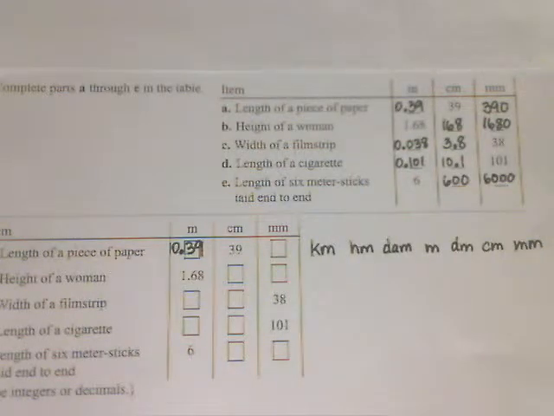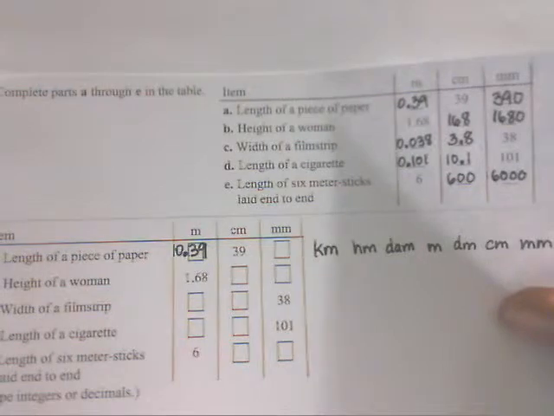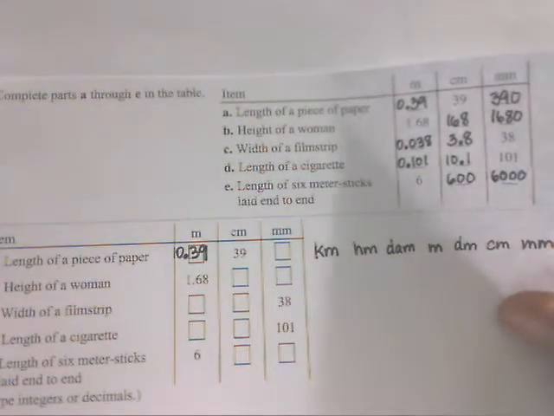Okay, so that's how you would complete that table of conversion from one metric unit to another metric unit. And the metric system is the easiest one because it's based on the base 10 system, which is our numeration system.